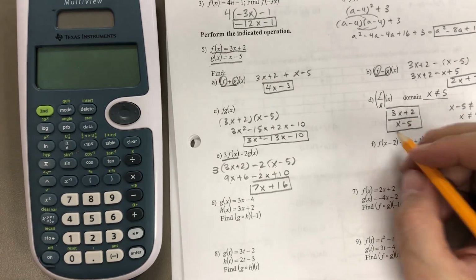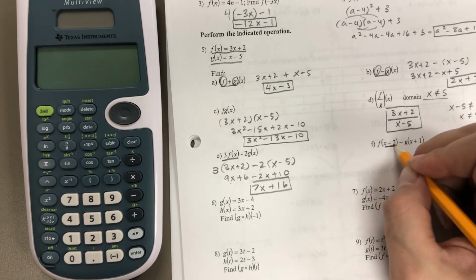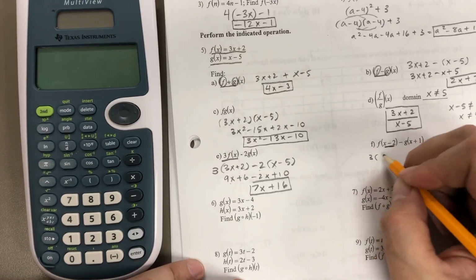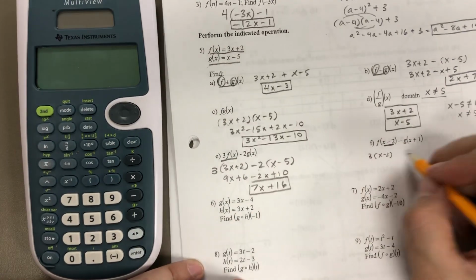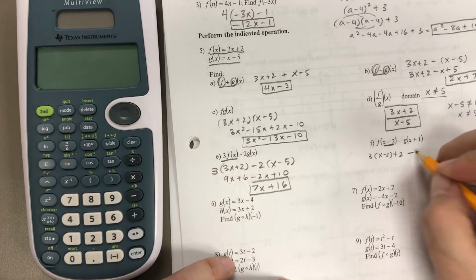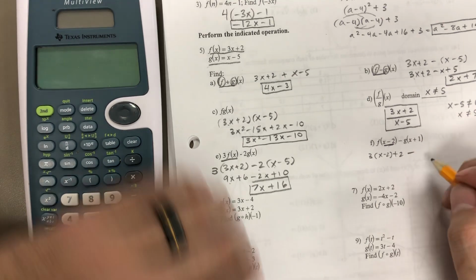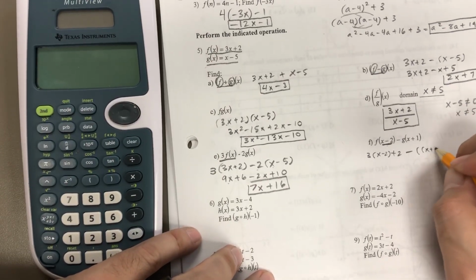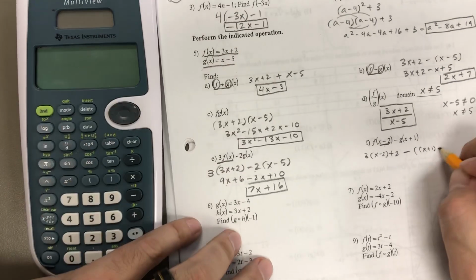Part F. So what this says is that we're going to plug in x minus 2 for our x value over there. So it becomes 3 times x minus 2 plus 2. So we're just plugging in this for our input, minus the g function with x plus 1 plugged in. So the g function is x minus 5, so that's going to be that x plus 1 there. That's the input, and then minus 5.